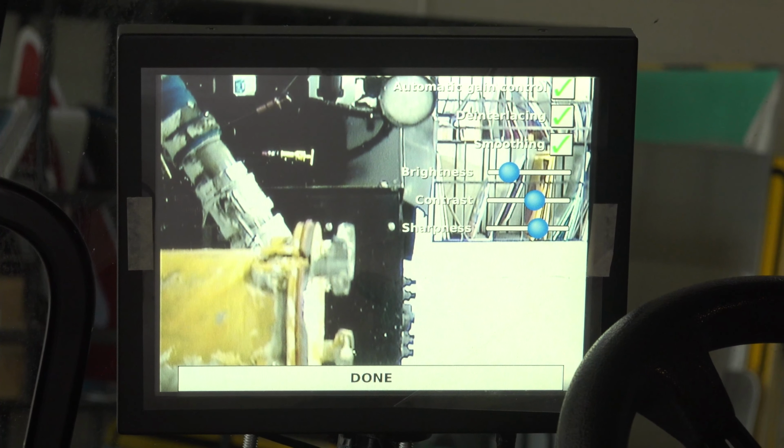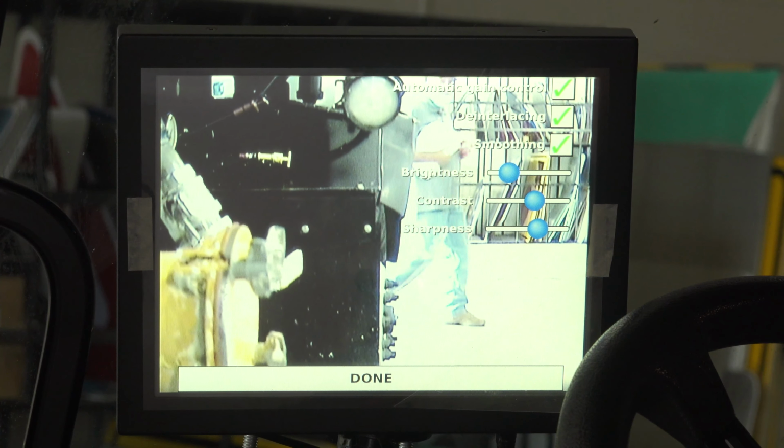To move that camera out, you simply hit your... is that not working? On the left one. Lock. Oh, there it goes.